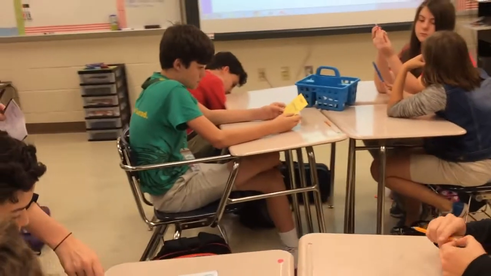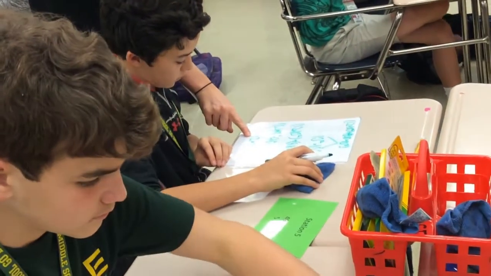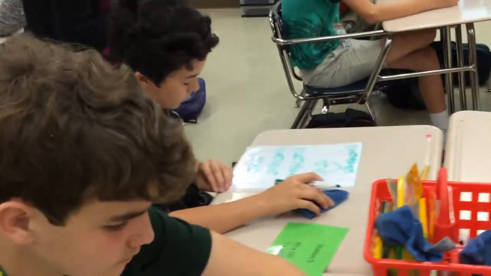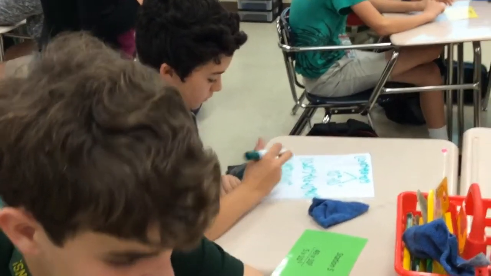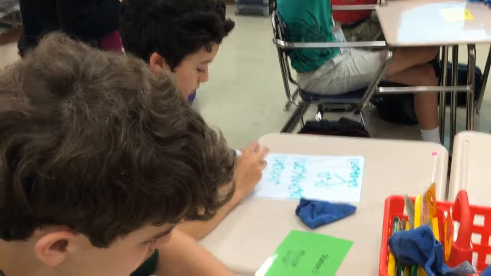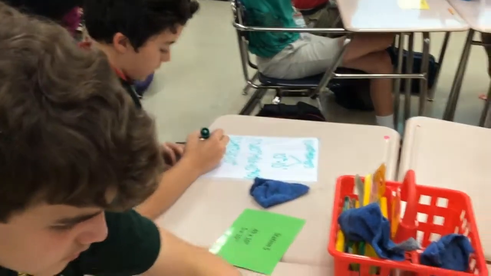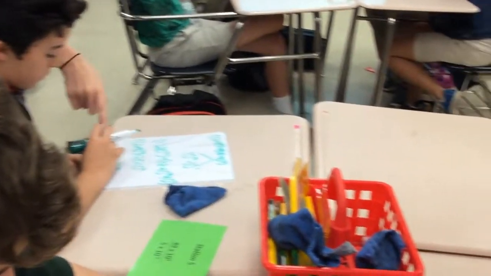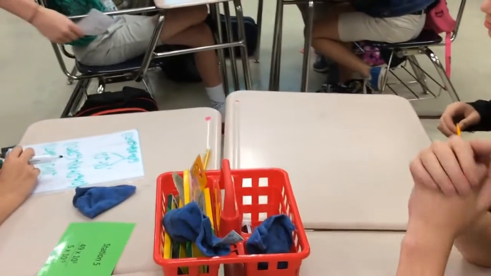Okay, now your leading digit is too large. So when you make it small, what's gonna happen to your exponent?